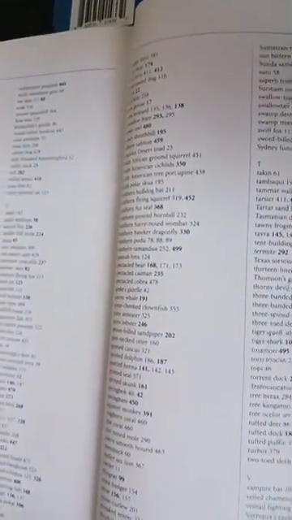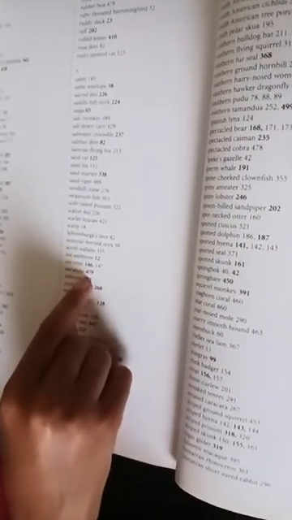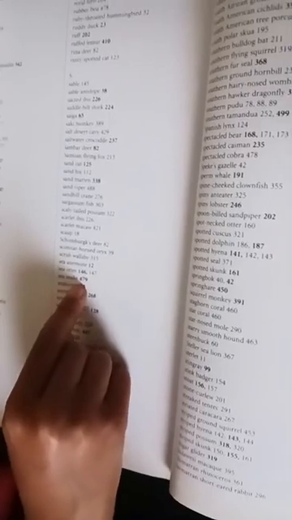I don't see it. You don't see it? Yeah, I don't see it either. Okay, but you found the sea snake. Great. So what page is the sea snake on? It's 479. All right, so let's go to 479.